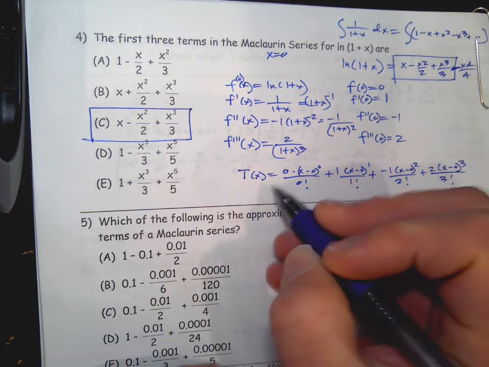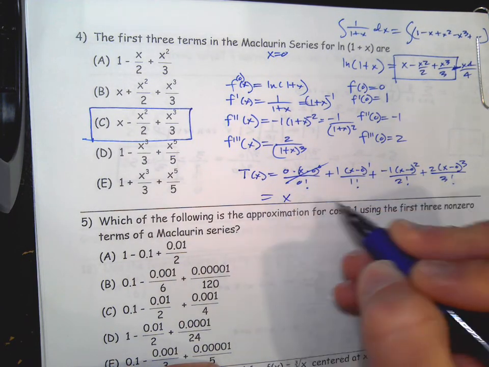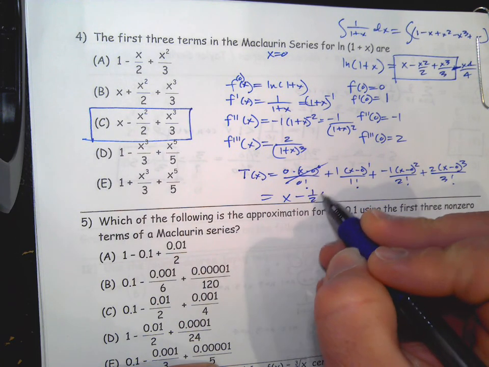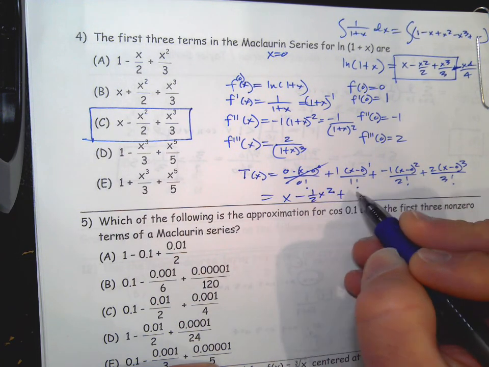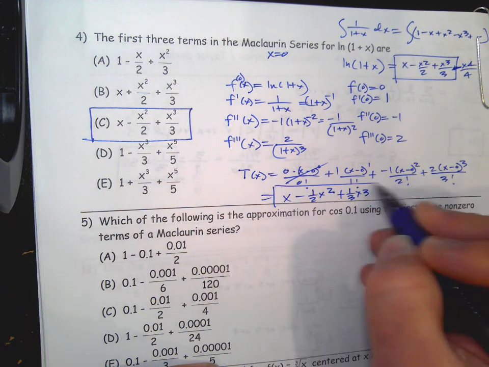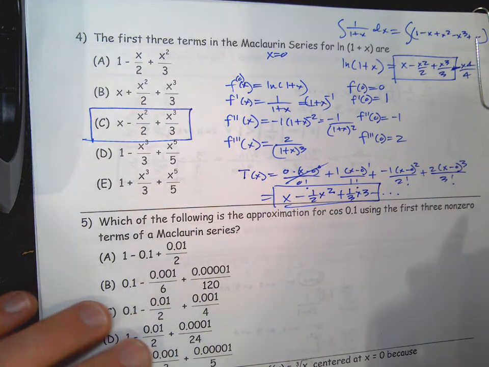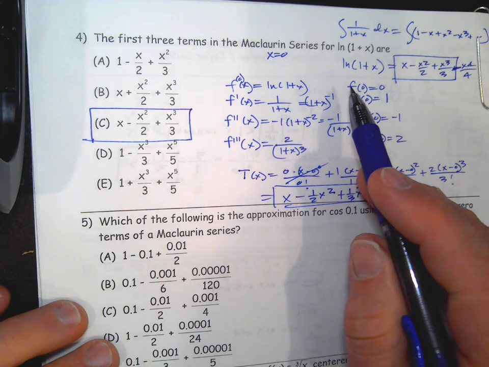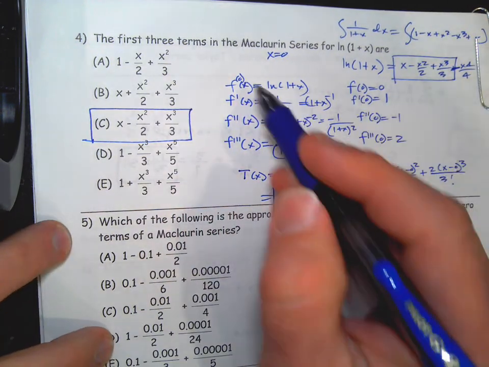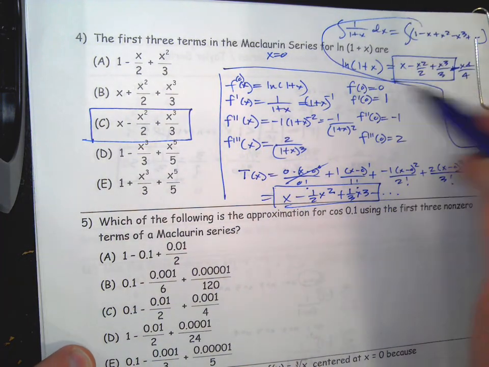Now this simplifies way down. That's 0. This is x. This is minus 1/2 x squared. This is plus 2 over 6, or 1/3, x cubed. And then it keeps going. Same answer. That was a lot more work though. It's good to know where these came from, and I don't want to purely memorize it. I don't think that's going to work out. So this is what I have to do if I can't remember how to get it. But this is my trick for remembering how to get it.